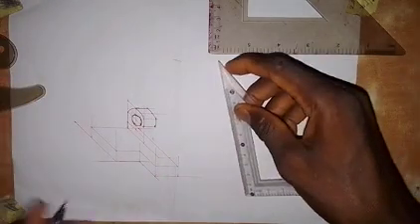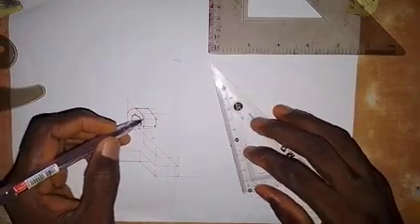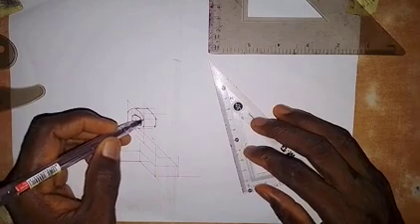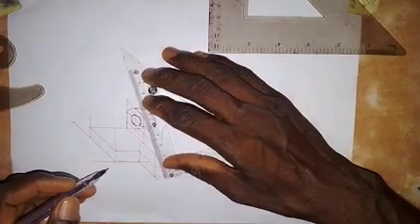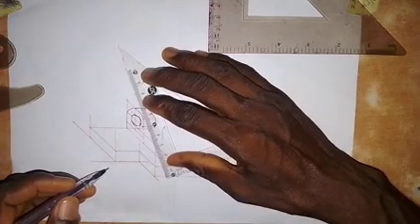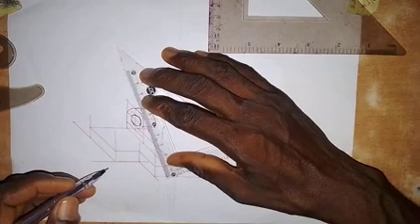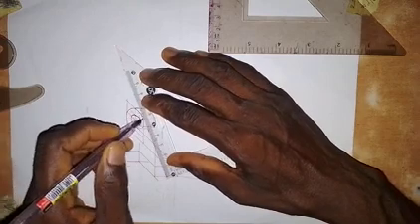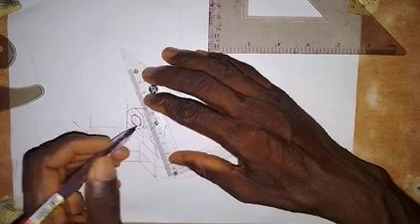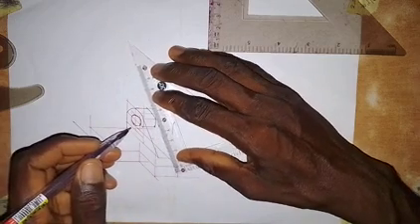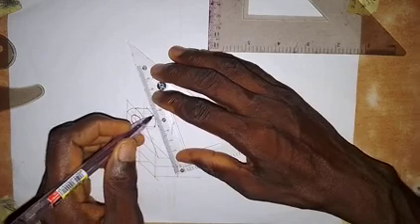So the next thing that we are going to do is to draw a line from here. So I'm joining it together with this point here. So it goes like this, and then from here, so it goes like this.